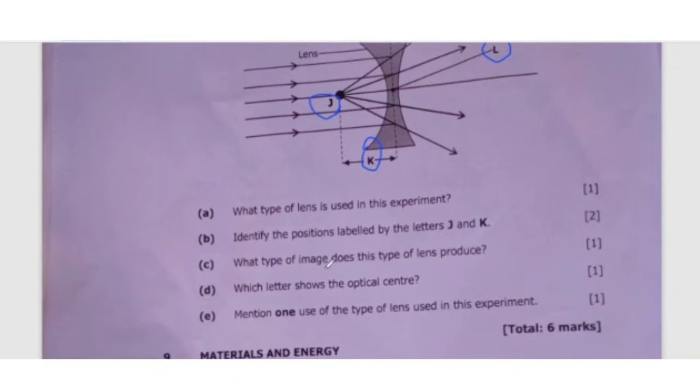Now let's go to the question: what type of lens is used in this experiment? The type of lens used here is a diverging or concave lens.